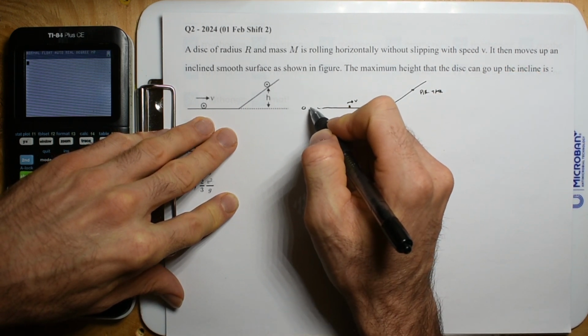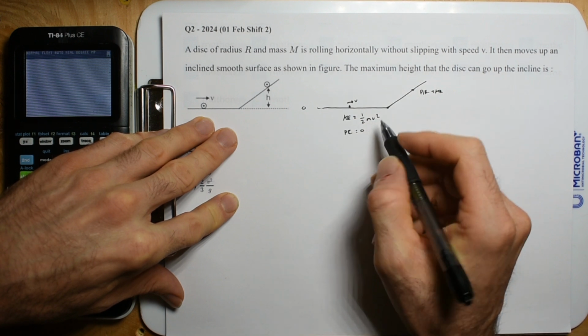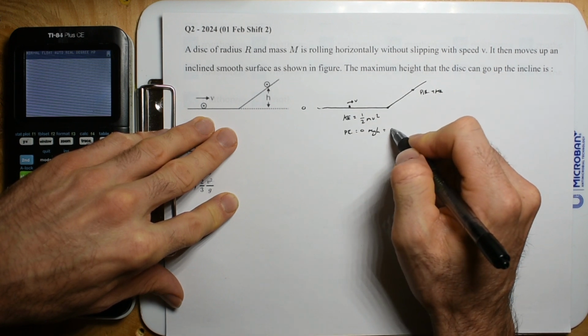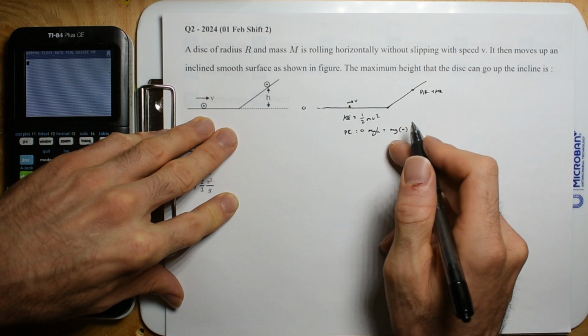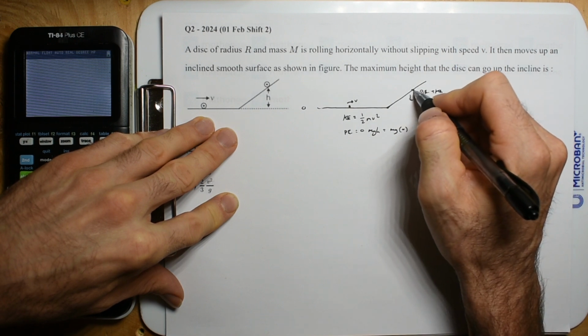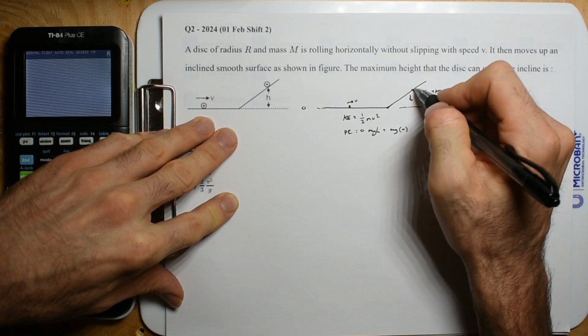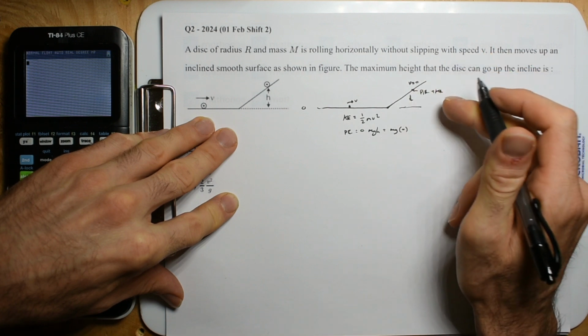But if we set our datum of 0, we have 0 height. So this is mgh, and we have mg at 0. We have 0 height. Up here, we have that final height. That's kind of what we're interested in. And this is where it comes to a stop, so our velocity is 0.